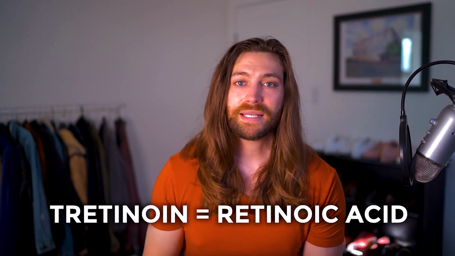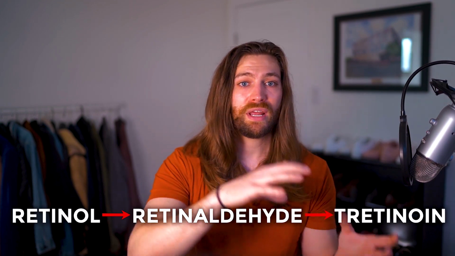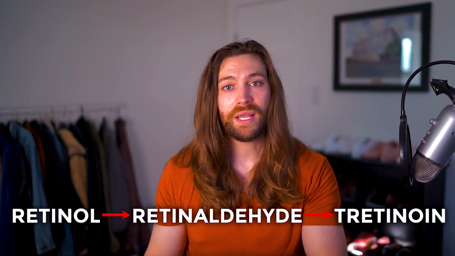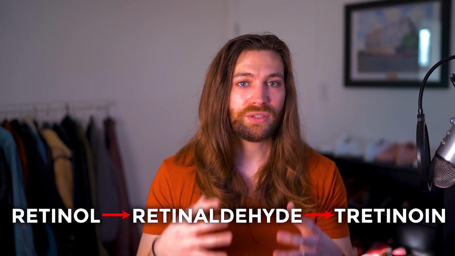So retinoic acid is going to be the active ingredient that your skin uses to work its anti-aging magic, right? So for your skin to use a retinoid effectively, it has to convert it to retinoic acid first. So retinol has to be converted twice. It has to be converted to retinaldehyde, and then retinaldehyde converts to tretinoin. And that's the active ingredient your skin uses.